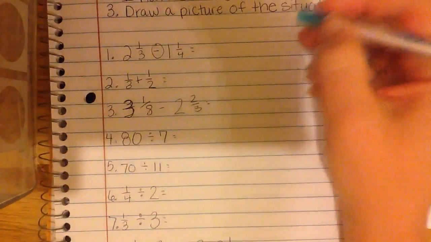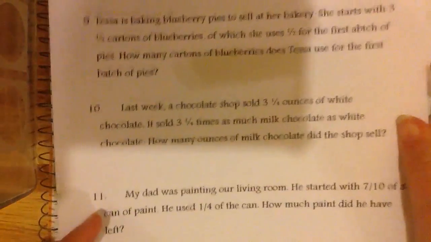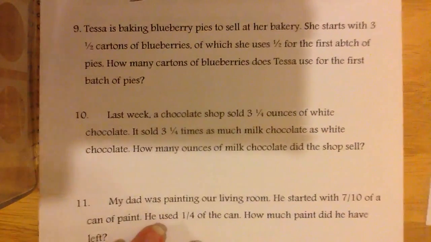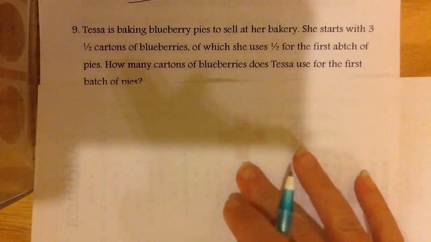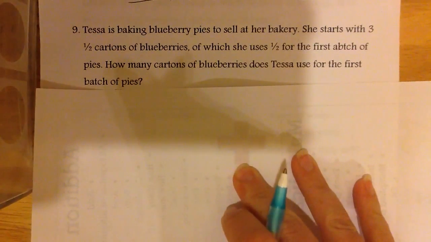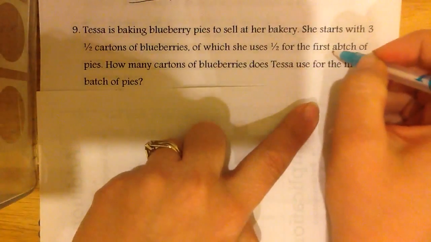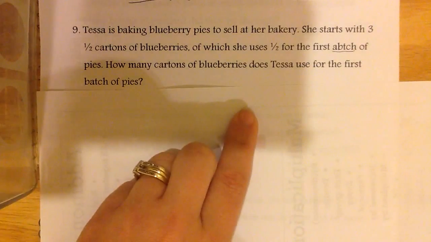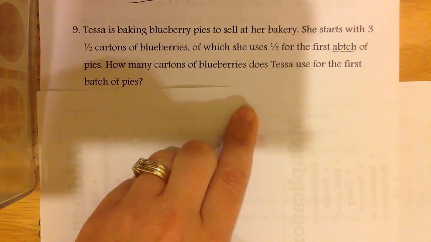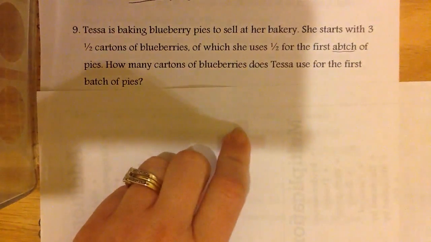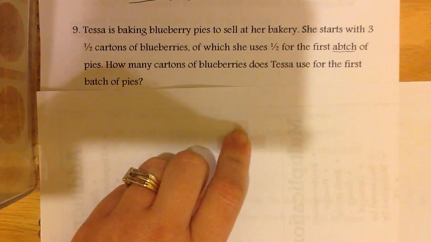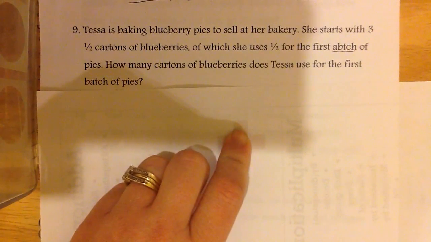Let's move on to problem 9. I'll read the problem, pause, and then let's come back together. Teresa is baking blueberry pies to sell at her bakery. She starts with 3½ cartons of blueberries, of which she uses half for the first batch of pies. We have a typo here. How many cartons of blueberries does Tessa use for the first batch of pies? Go ahead and pause. Solve it using one of those 3 steps to identify what operation to use.